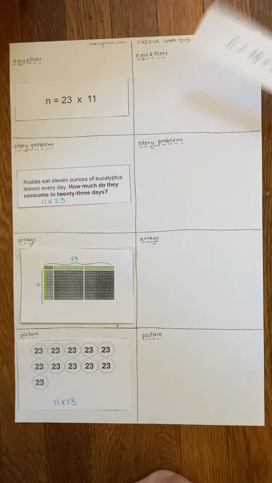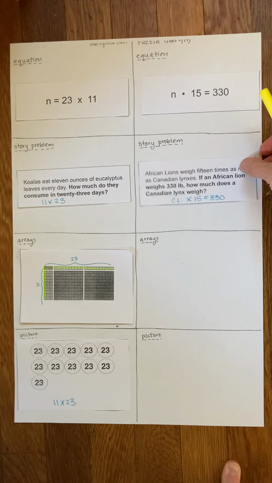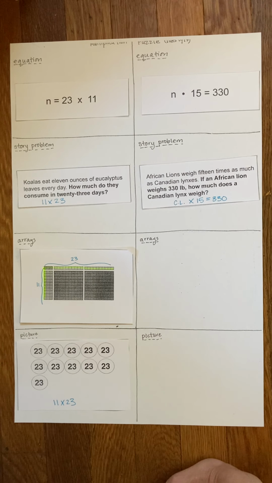I saw this equation. This is probably one of the trickiest ones here. Some number n times 15 equals 330. This is tricky because I'm not just looking for the answer, I'm looking for one of the factors, which made this problem a little bit harder. But I did find this story problem and I noticed the number 330 in it. So I thought this could be the story problem. African lions weigh 15 times as much as Canadian lynxes. If an African lion weighs 330 pounds, how much does a Canadian lynx weigh?